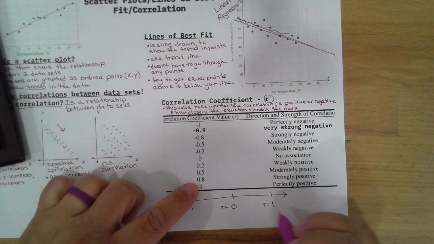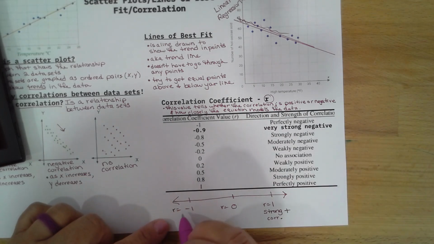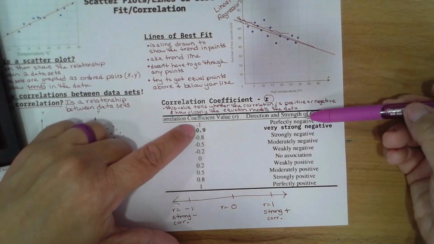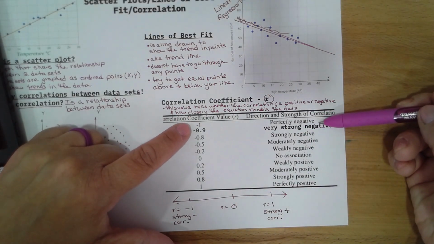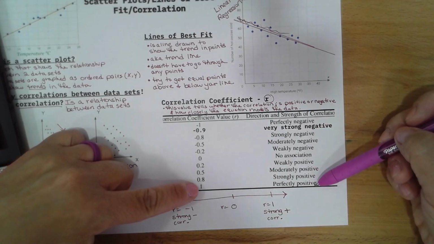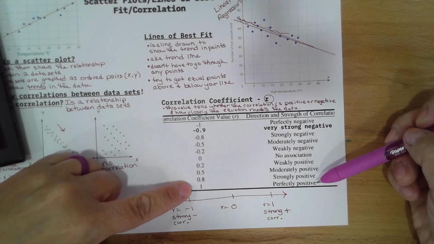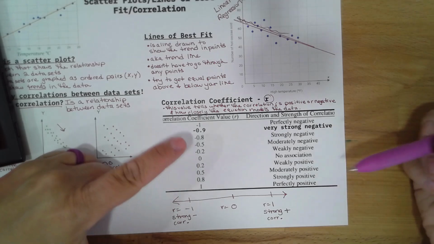So if R equals 1, it's almost a perfect line. So the closer it is to 1, the stronger the positive correlation. If it's -1, or closer to -1, it has a strong negative correlation. And according to this table, if it's exactly -1, it's going to be almost like a perfect negative slope line. And if it's +1, it's going to be almost a perfect positive slope line. So this table should help you identify what type of correlation we have.